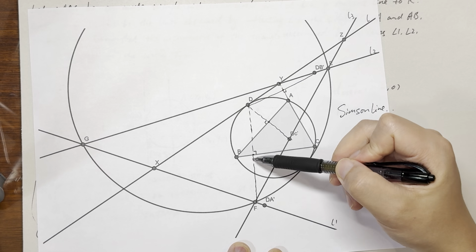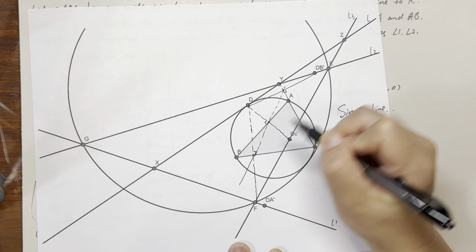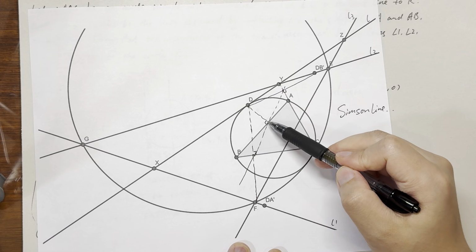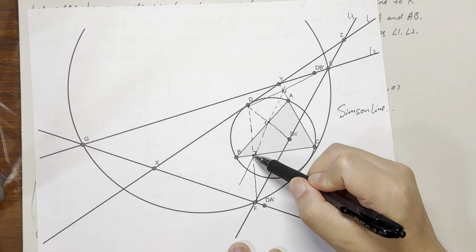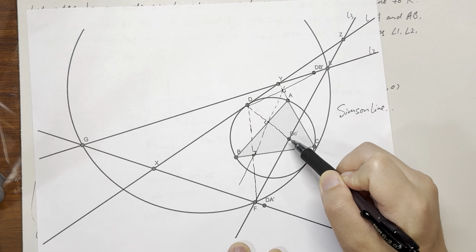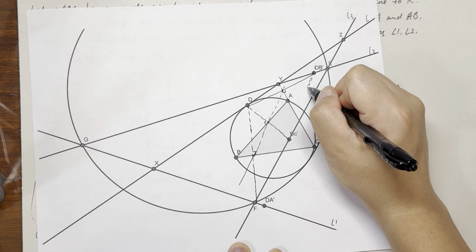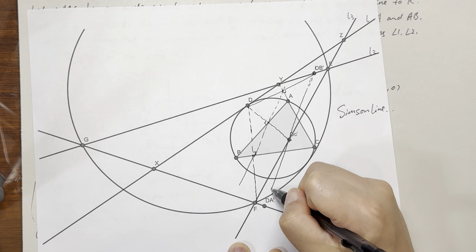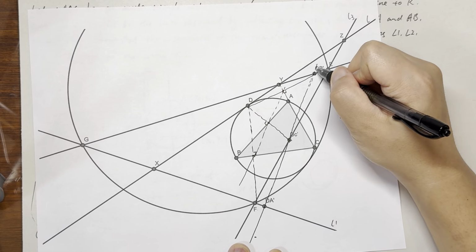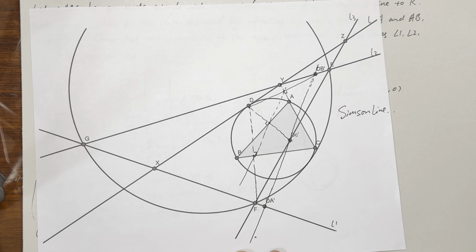And these 3 points form the Simpson line, right? And since they are the midpoints of each side, which means these 3 points, the DB prime, DC prime, and DA prime, are collinear.